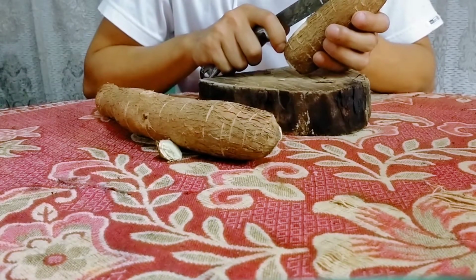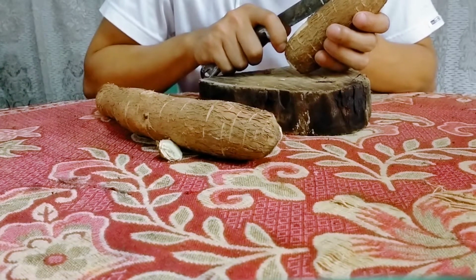Then, I need to remove the brown skin and a thin pinkish layer just under the skin.